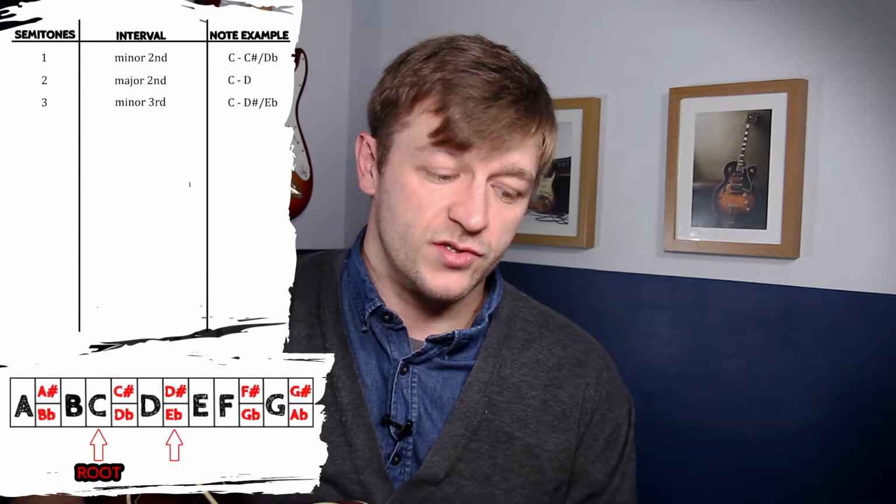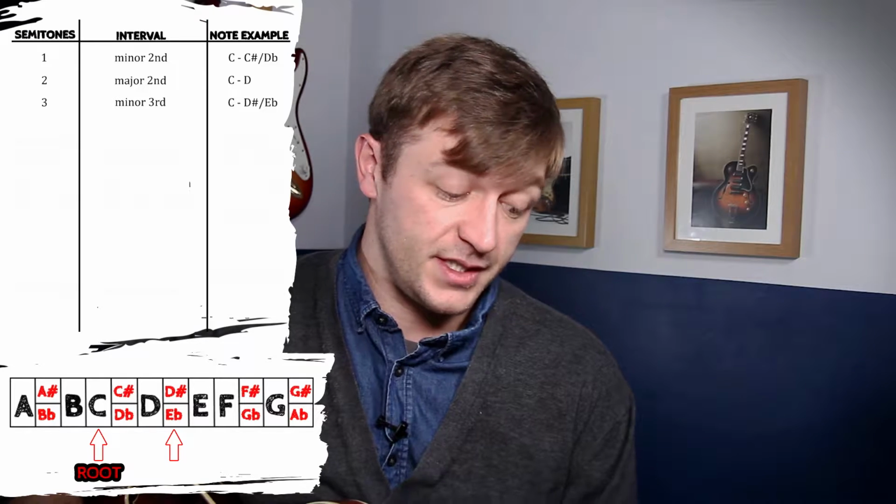The next interval we'll look at is called a major second, and this is going to be two semitones from the root note. So C, our root note, to D is a major second. Now we're going to go up three semitones. So C note, three semitones up is to an E flat or D sharp, you could call it, and that is a minor third.